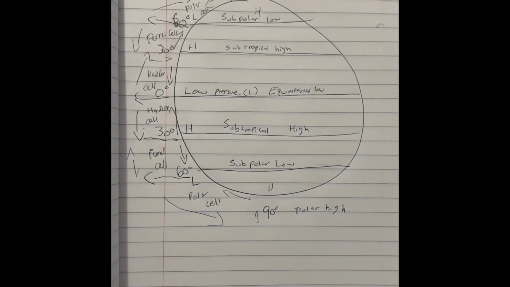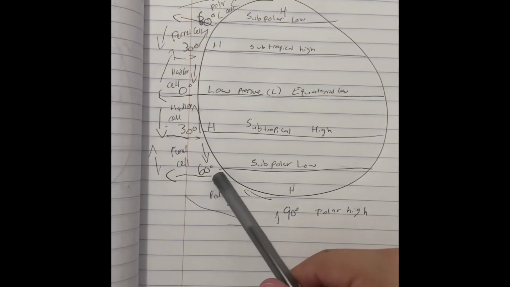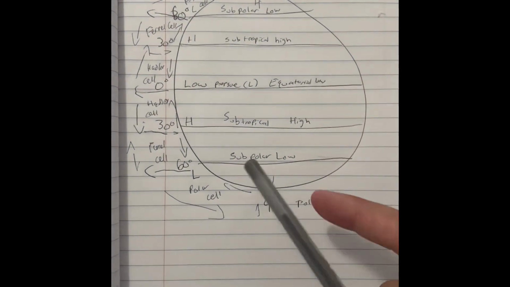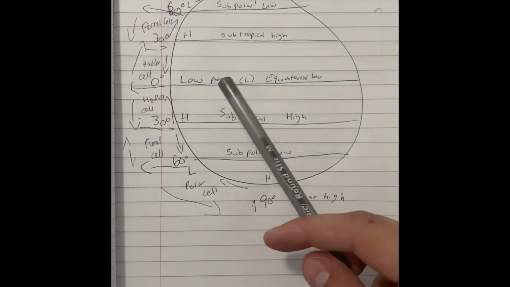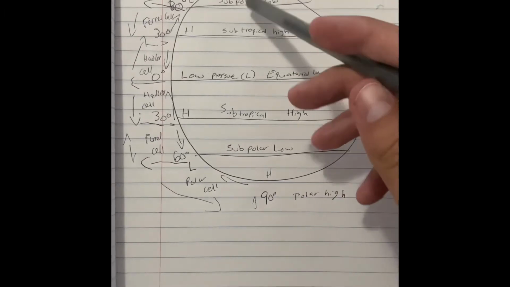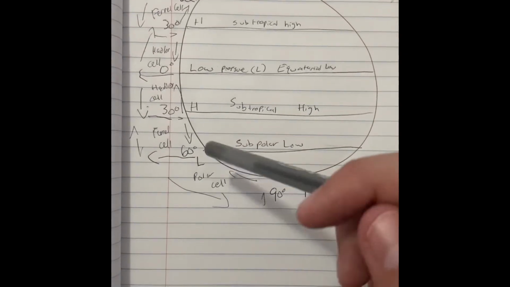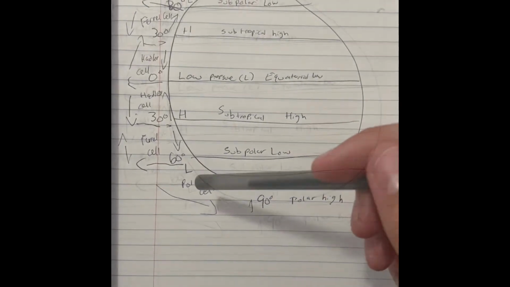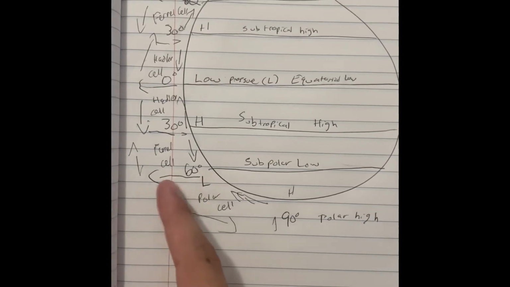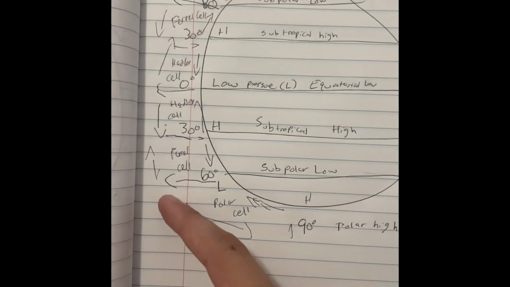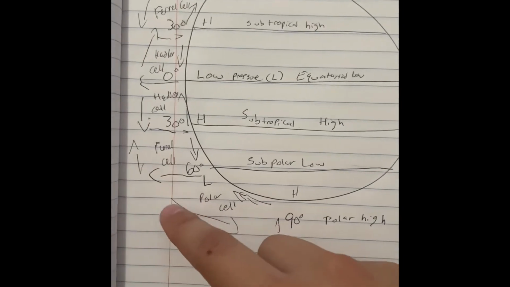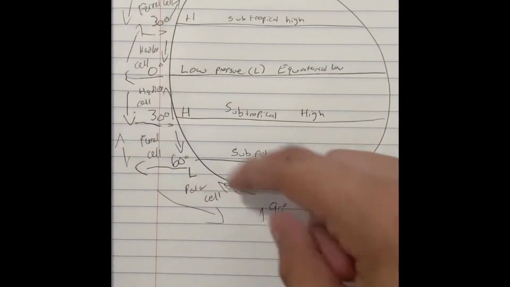So in a better view, we have all of our cells now named, and we have all of our pressure bands named: polar high, subpolar low, subtropical high, equatorial low, subtropical high, subpolar low, polar high. So that is a total of 1, 2, 3, 4, 5, 6, 7, and we have 3 types of cells. I just want to make a correction real quick. When this convergence forces the air upwards and then diverges, this actually happens at the tropopause, which is part of the troposphere, but it's the boundary between the stratosphere and the troposphere. So at the tropopause, that's where it diverges.